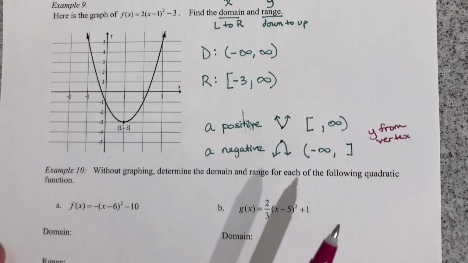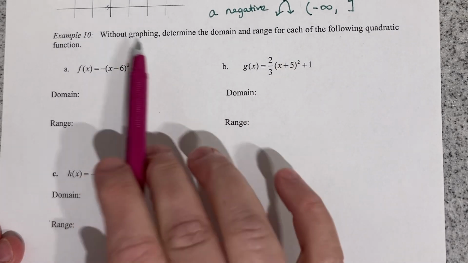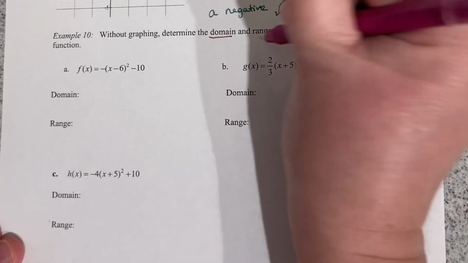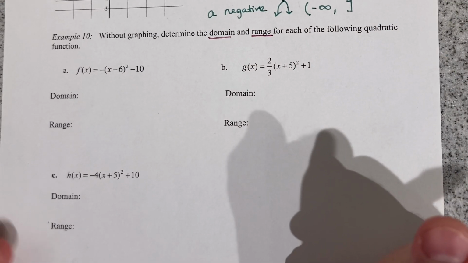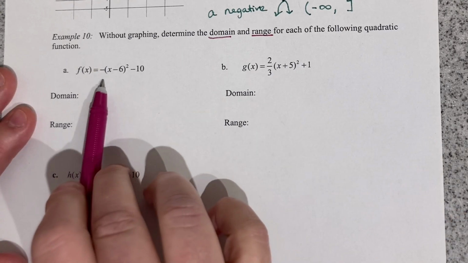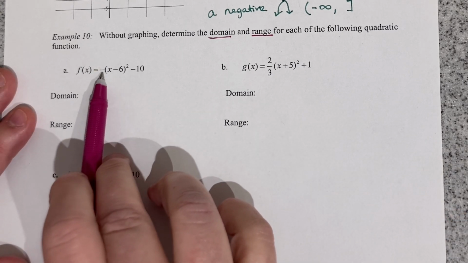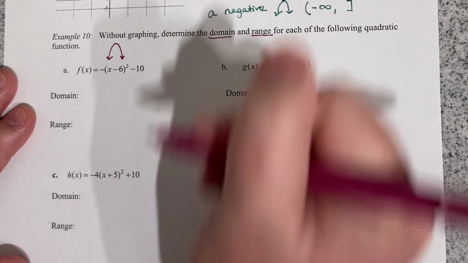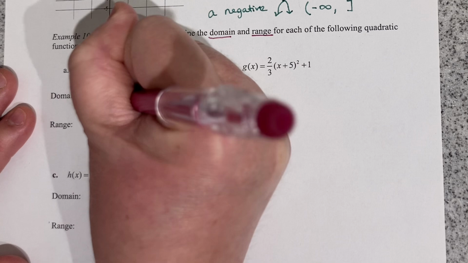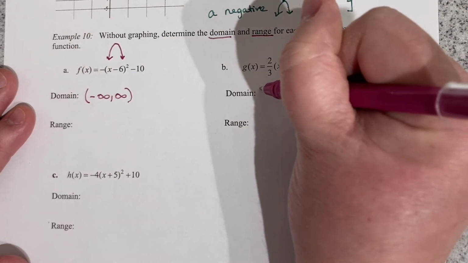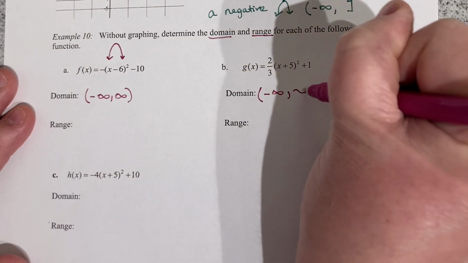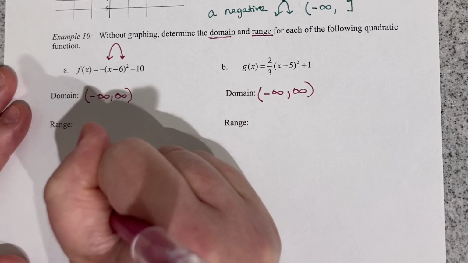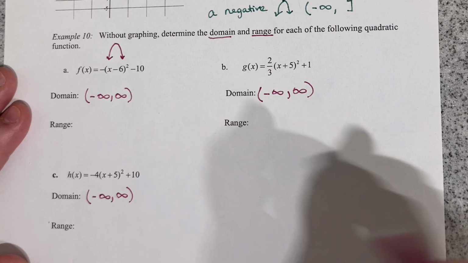So let's put that all together in these examples. Without graphing, determine the domain and range for each of the following quadratic functions. All right, so what we need to know is that this A is negative. There's a negative in front of the parentheses, so it's going to be upside down. I don't need that for domain though. Domain, -infinity to infinity. Let's fill those in for all these. If it is a quadratic equation that's a function, the domain can be any X value.